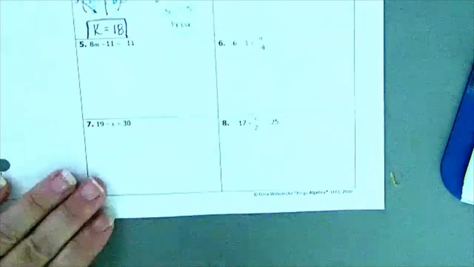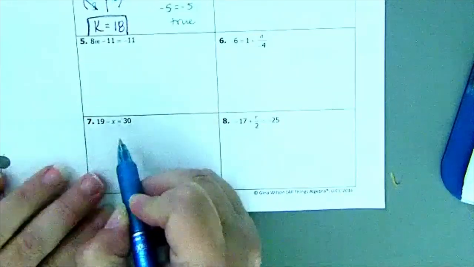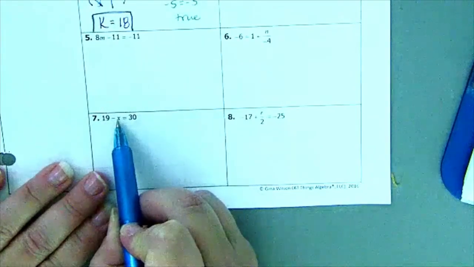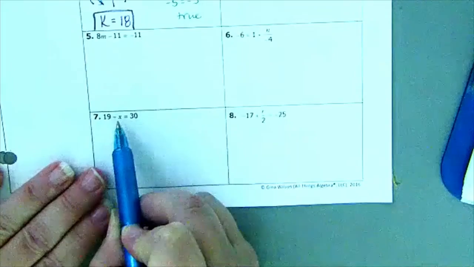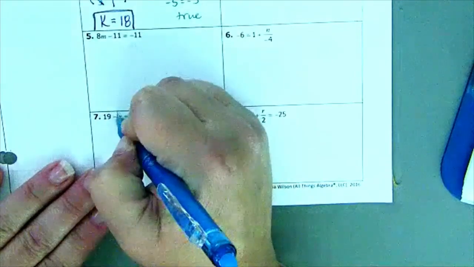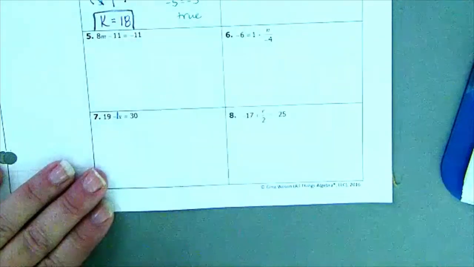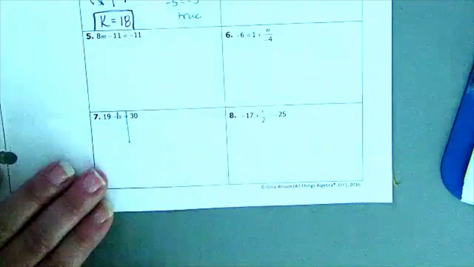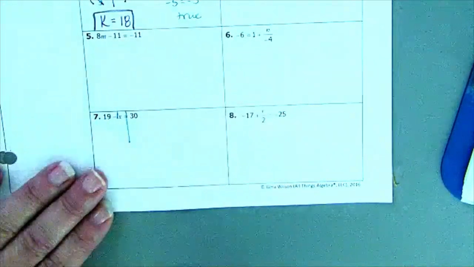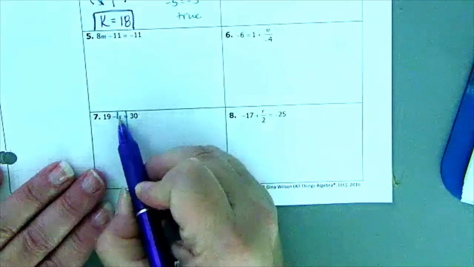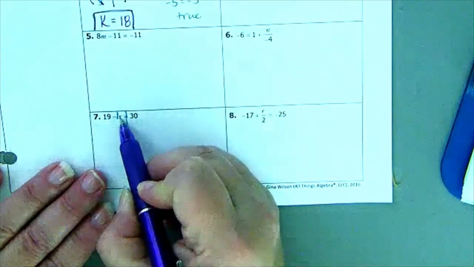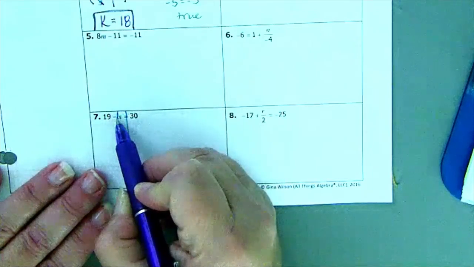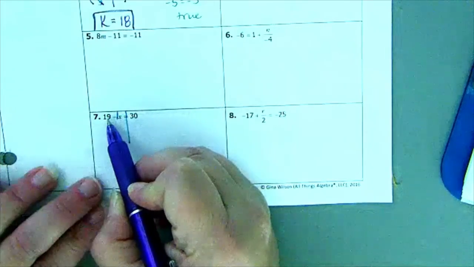Okay, looking at number 7, we're going to jump down. The reason I chose this one is because there is no number written in front of this X right here. When there's no number, you should remember that that's understood to be a 1. Okay, so now we're solving. Draw my equation wall. And I'm looking to see what's farthest away from my X right now. Well, that's going to be the 19 that's over here, because the 1 is still right next door to it. My wrapping paper is the 19.